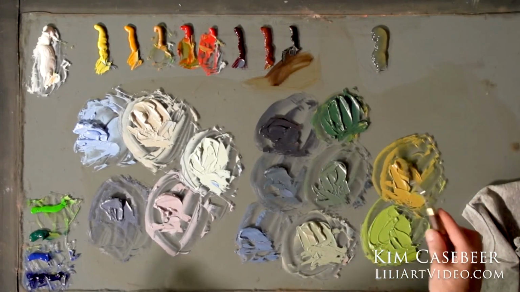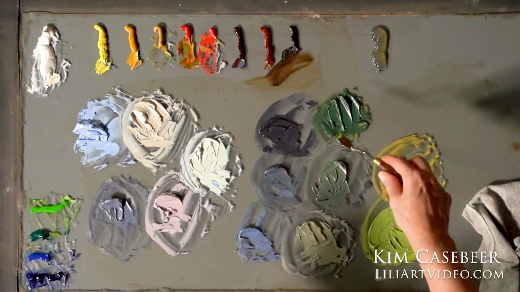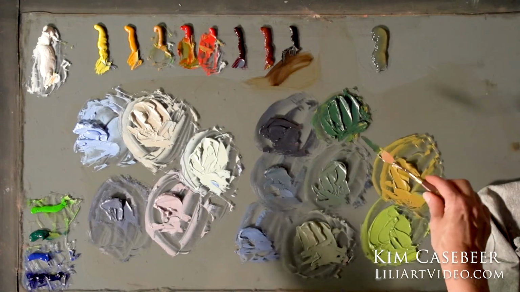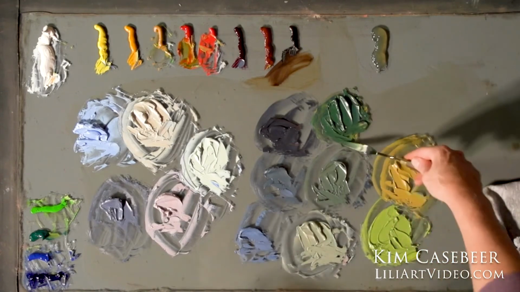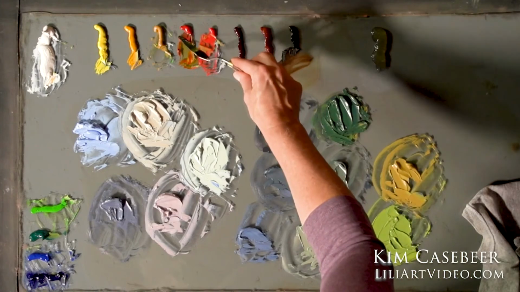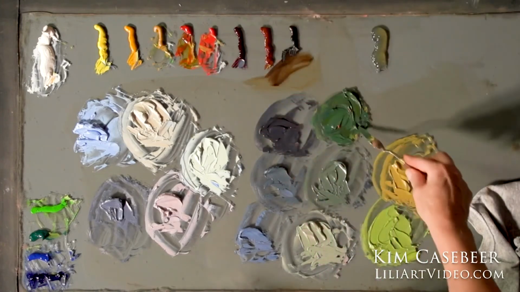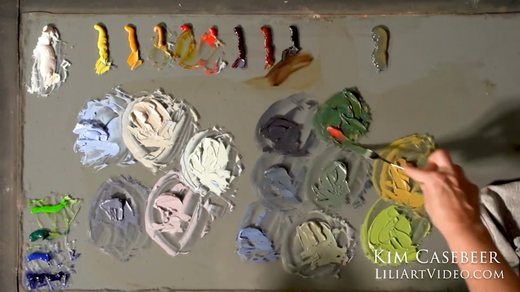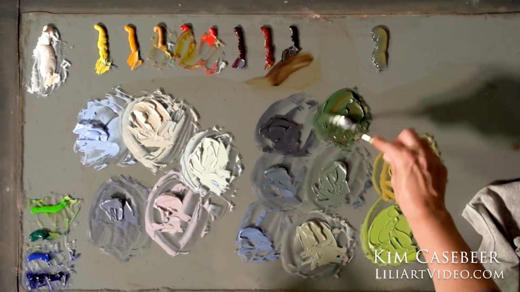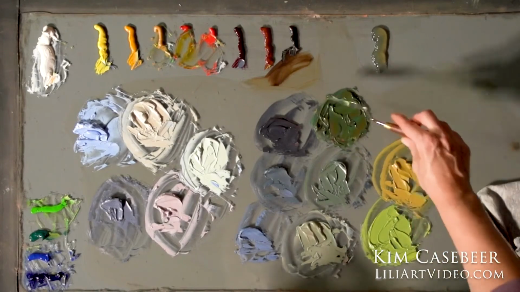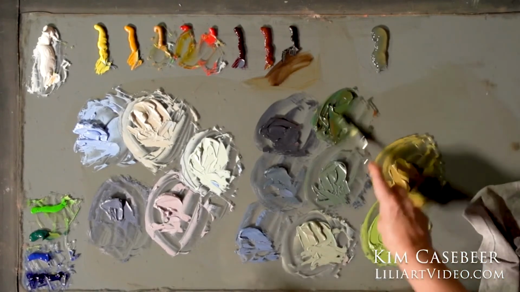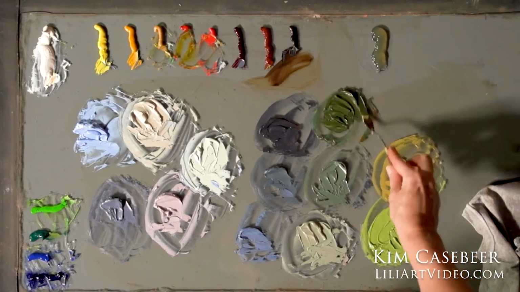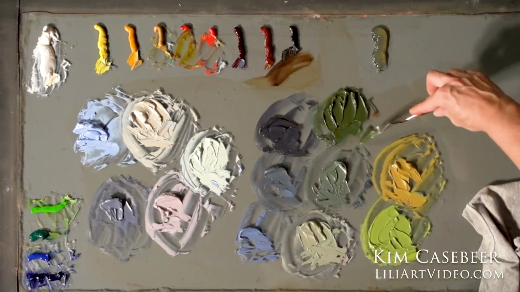So this is a green that's just a little bit lighter than the blue, and it's a cool green. Needs to be warmed up just a little bit. Pull some transparent orange and some red in there. So I don't want it to be a garish green. It's going to have some red. That helps modify the green. That is pretty close.